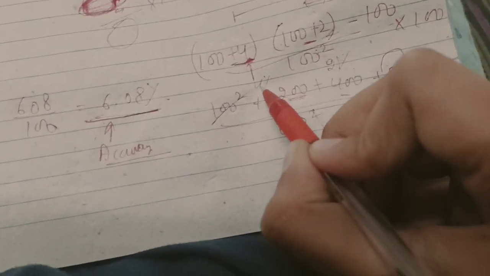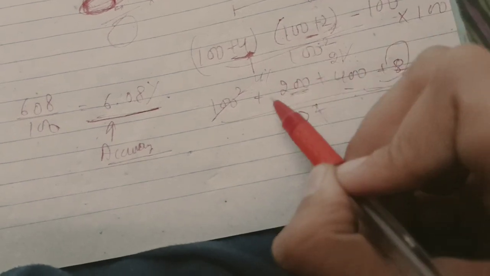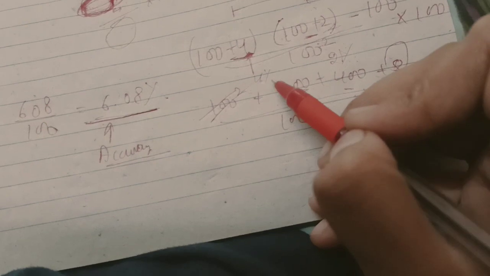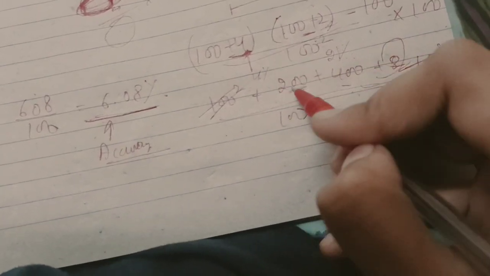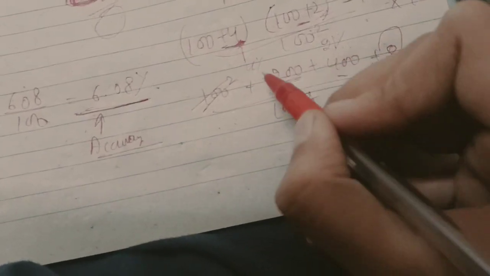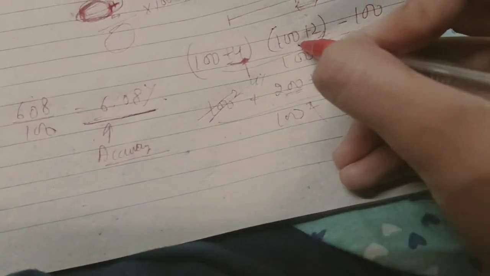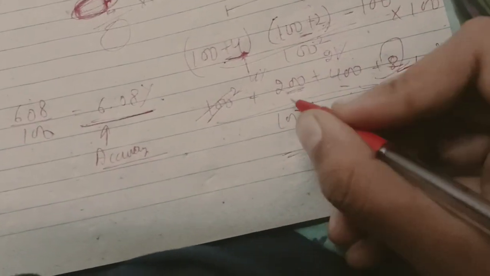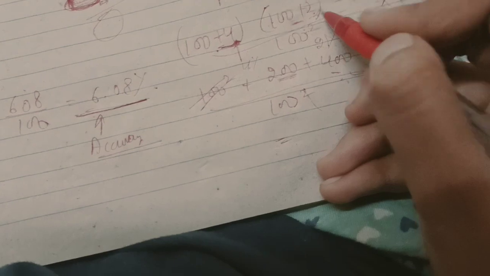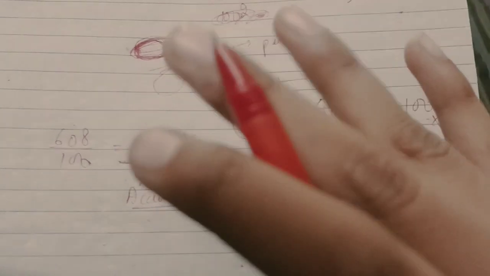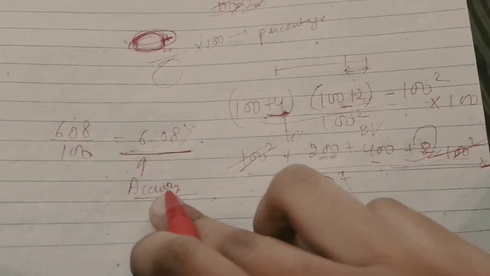When this 4 gets multiplied by this, because this 100 square cancels out at the end, the ending result is 200 plus 400 divided by this. So every time this 4 is multiplied by this and this 2 by this 100, we nearly get this plus this. That's the reason we get a total nearly approximate to this accurate value.